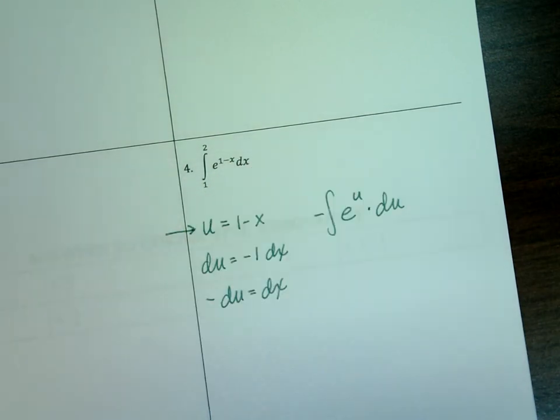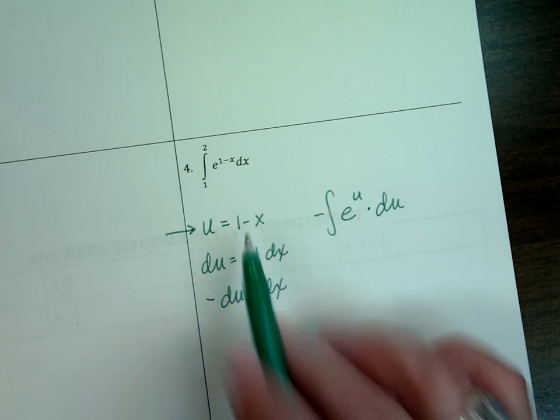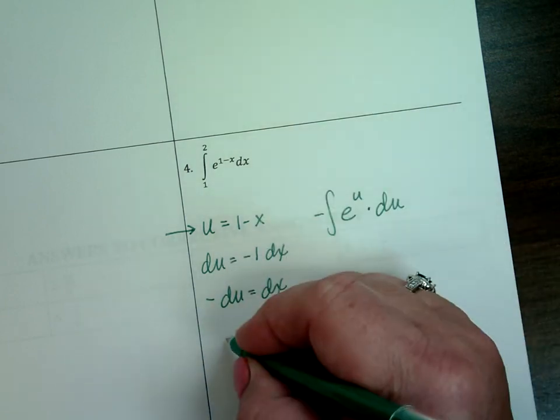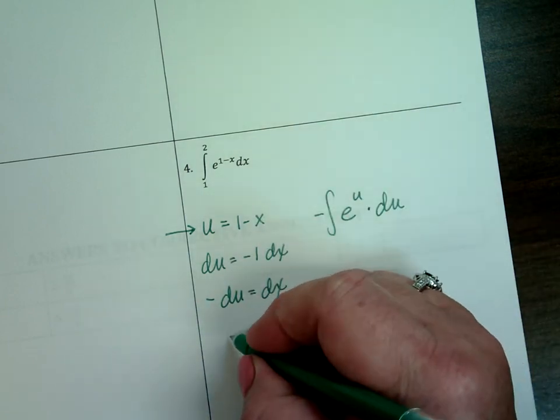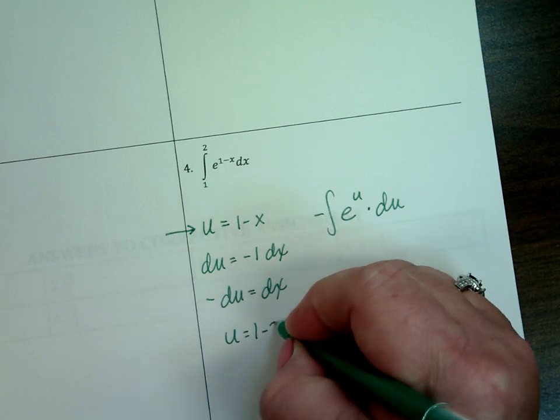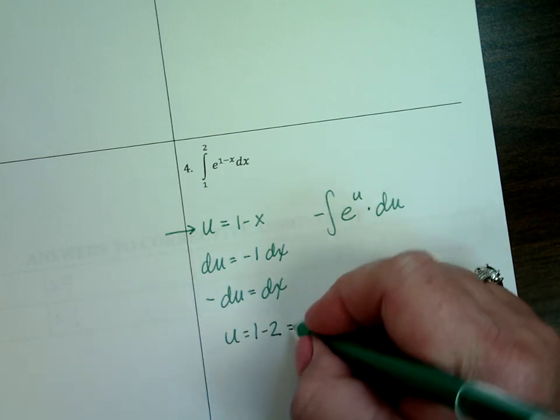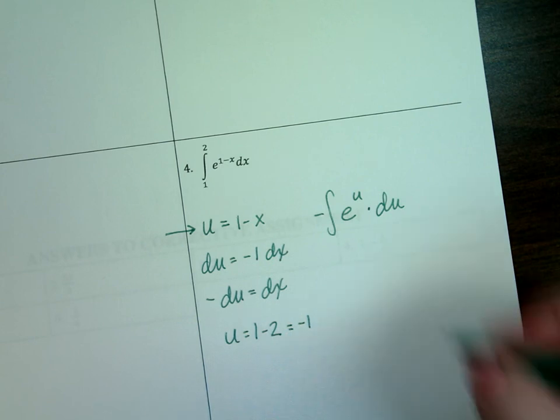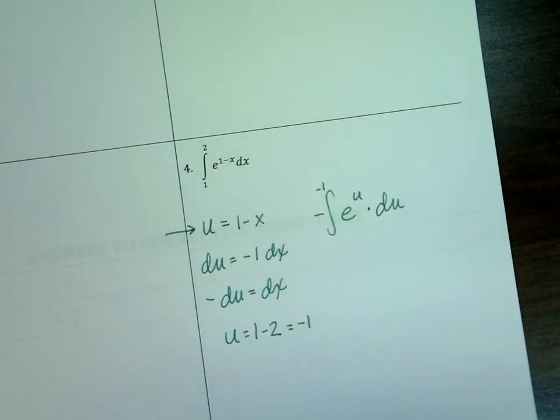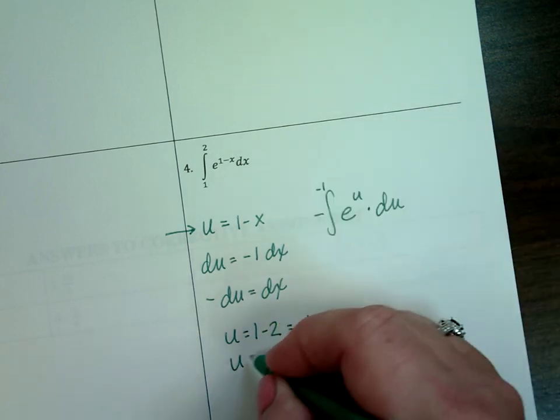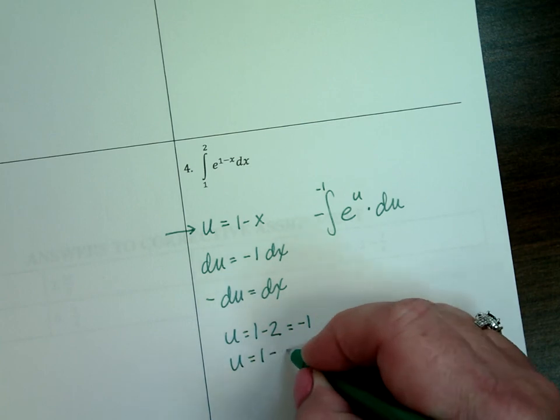You need your u bounds, not the x bounds. So I need to take this thing and change it up. My first bound, if x is 2, u equals 1 minus 2. So my new upper bound is a negative 1. And my new lower bound is 1 minus 1, or 0.